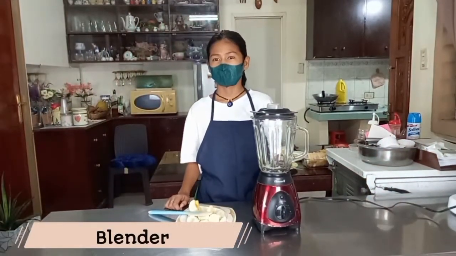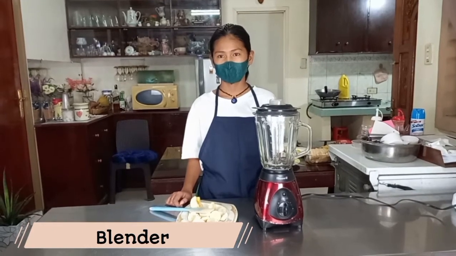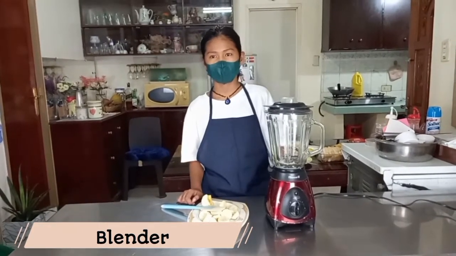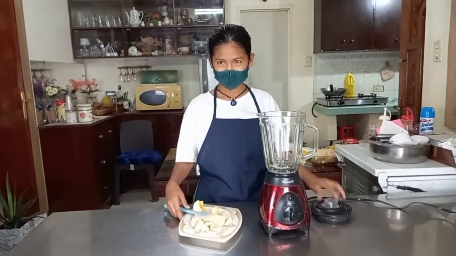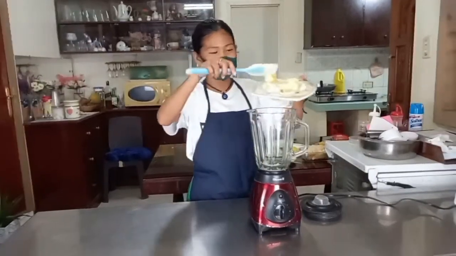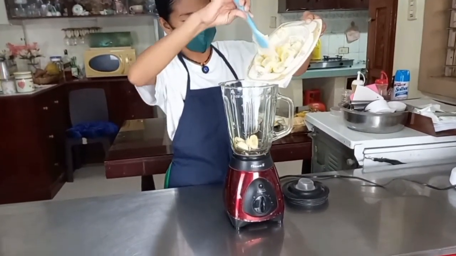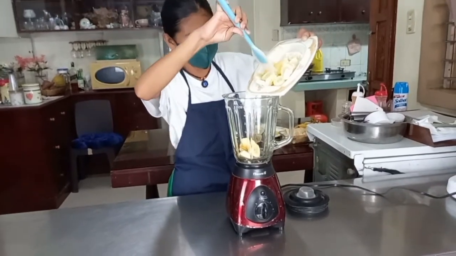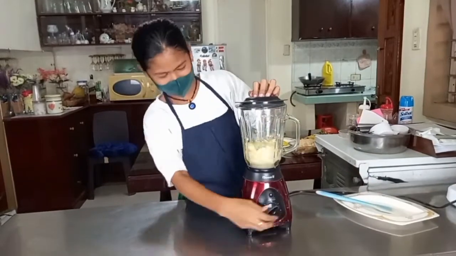A blender is an electrical kitchen appliance used for mixing liquids and soft foods together or turning fruits or vegetables into liquid. For example, when putting an apple or a fruit into a blender, you have to cut the apple first before you put it in the blender. Okay?